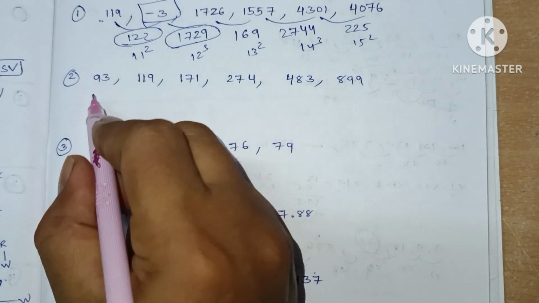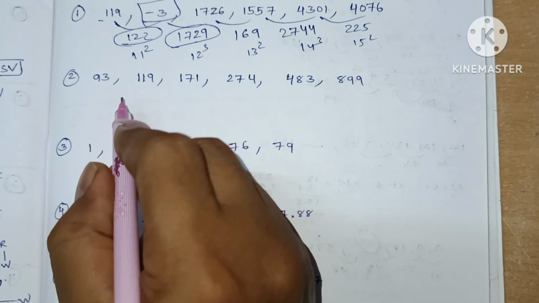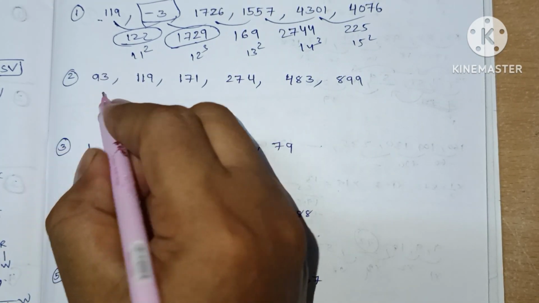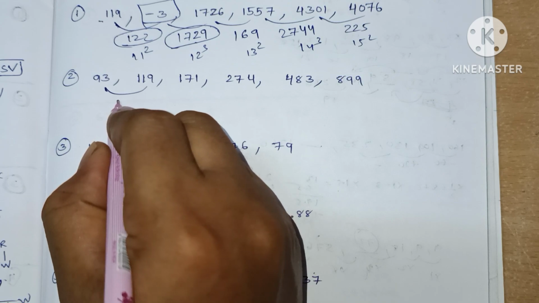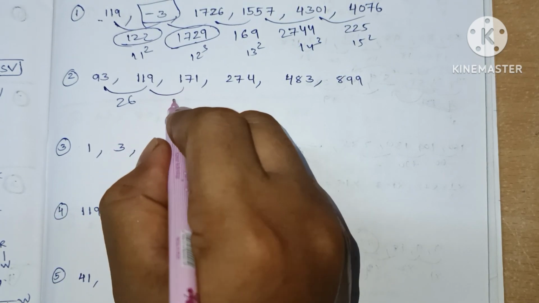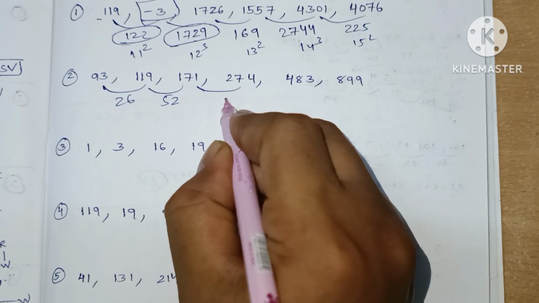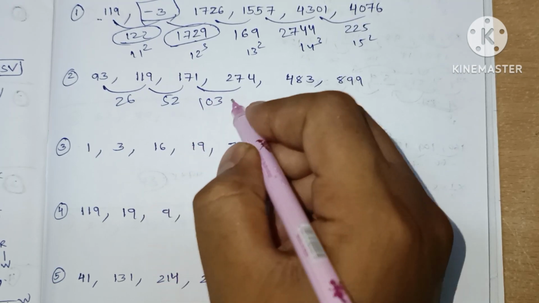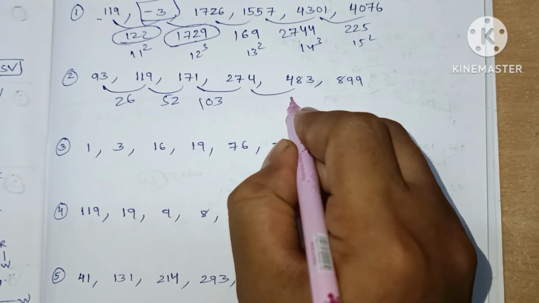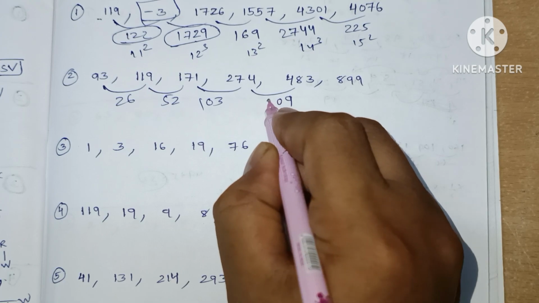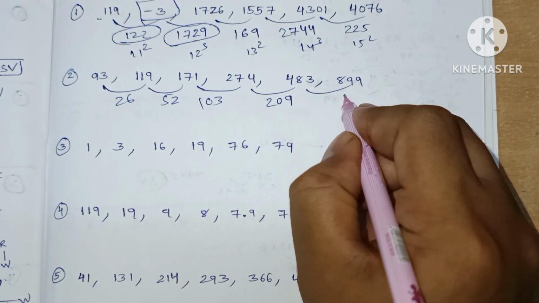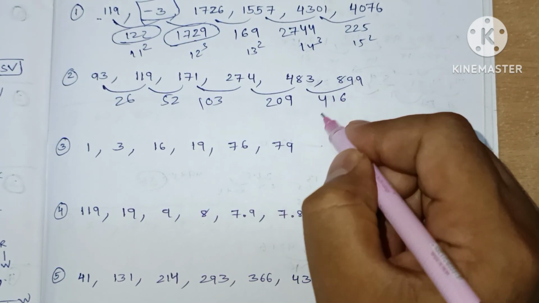Okay, next question. Here these numbers are slightly varying, so we go with differences. Here the difference is 26. Here the difference is 2, 5, 52. Here the difference is 301, 103. Here the difference is 902. Okay. Here the difference is 614.